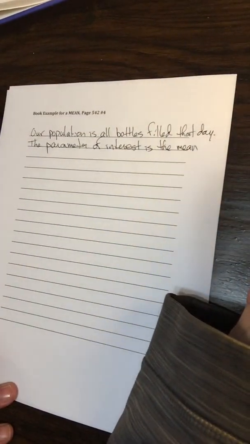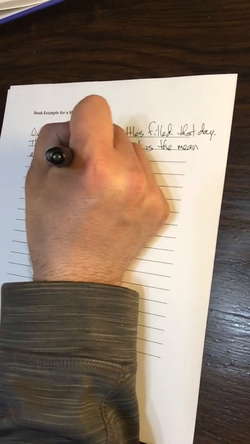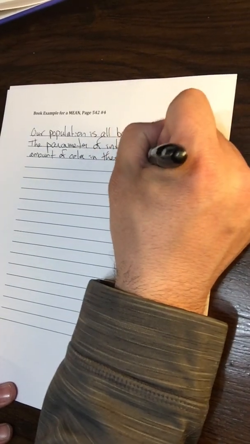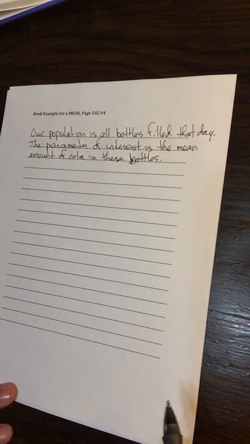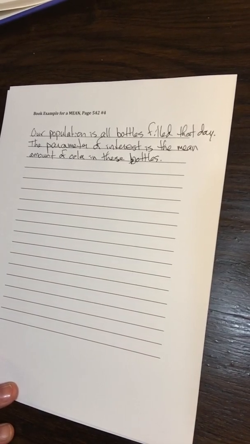Now put some context with this. Amount of cola in these bottles. The question is, is it 300 milliliters? That's what we're here to answer, right? And after that, we're supposed to name what we're going to do.